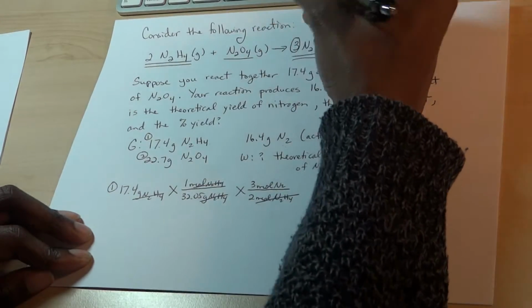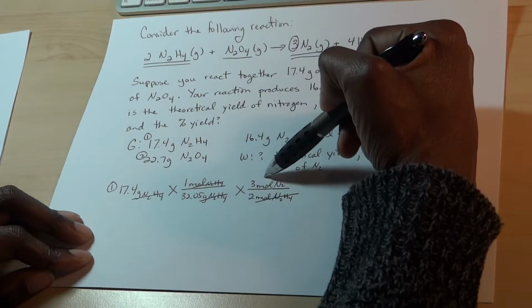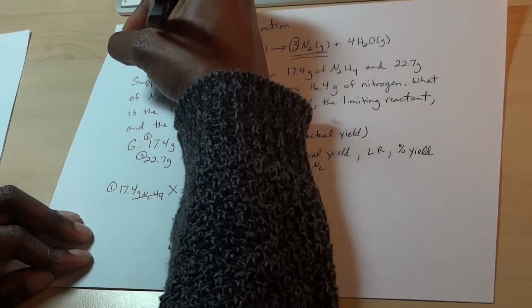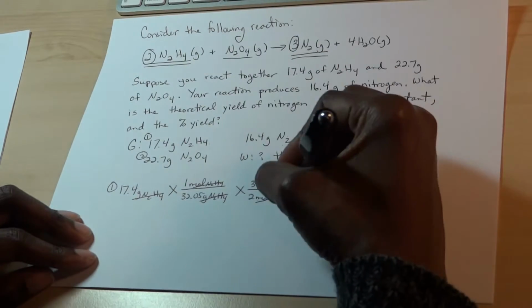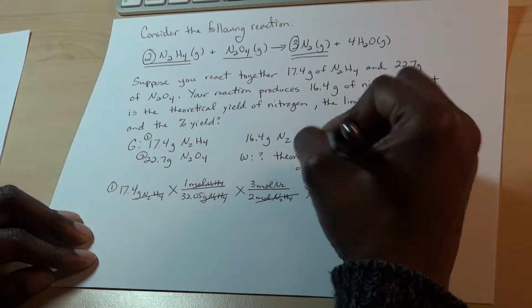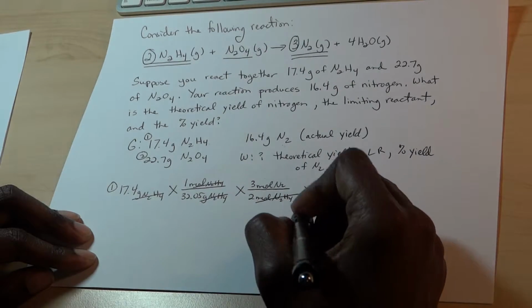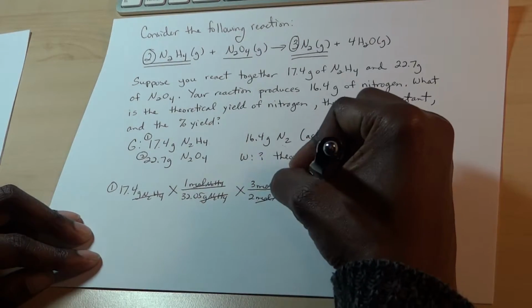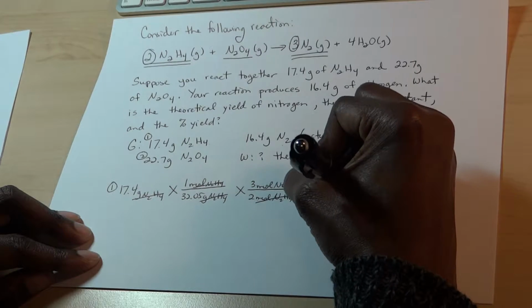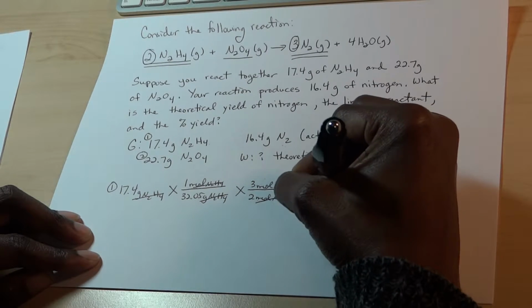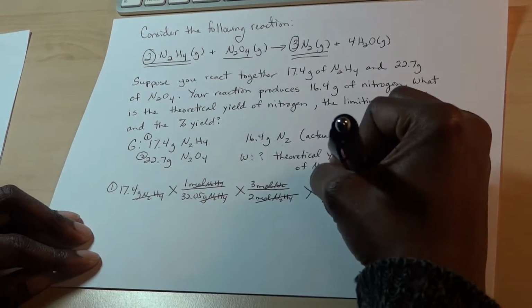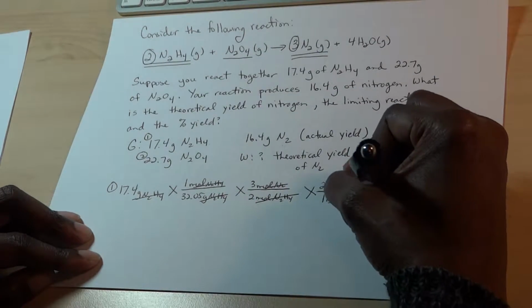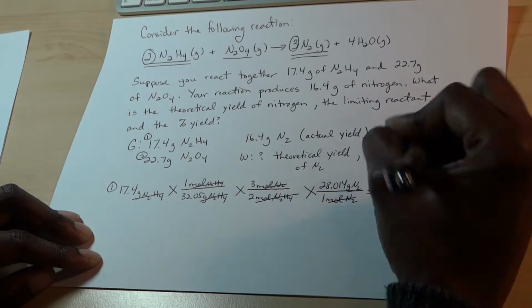Remember, we're looking at coefficients here, and they're all related by their coefficients. Then finally, change our moles of nitrogen into grams of nitrogen using the molar mass of nitrogen, which is 28.014 grams per mole. Moles cancel, and we end up with 22.8 grams of nitrogen.